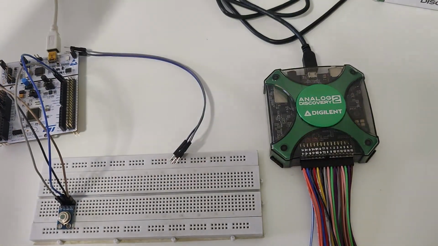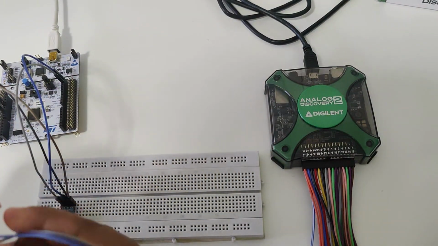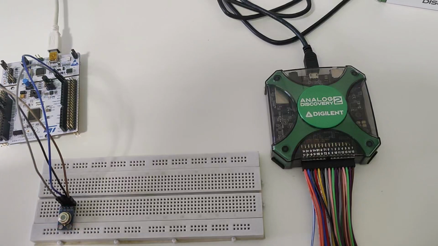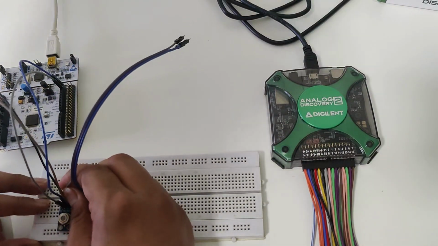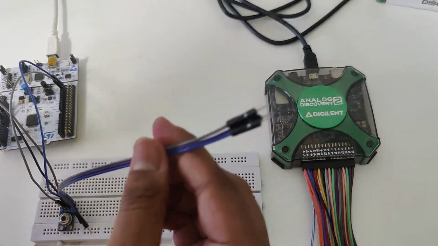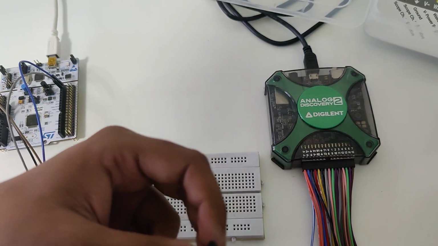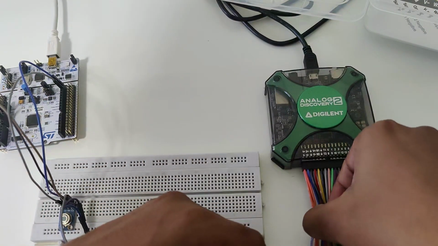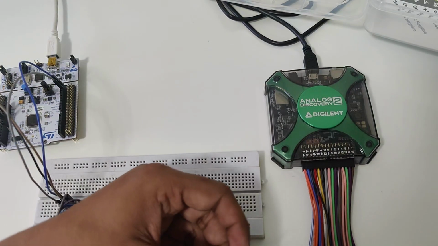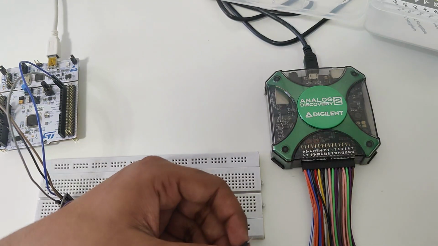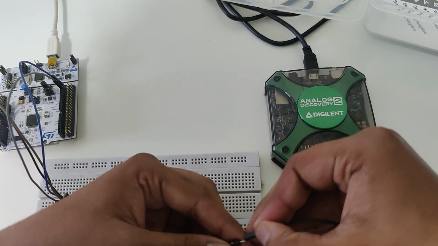So let's do the connections. Now I have this male to male wire over here. What I'll do is connect this to ground. The gray one is ground, and the ground over here is the third pin from here, and there's a small marking also over here, if it's quite visible. So I'll take this and connect this.